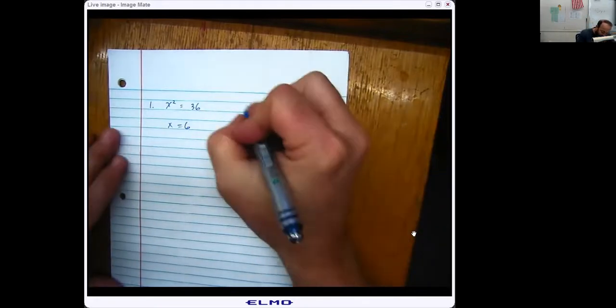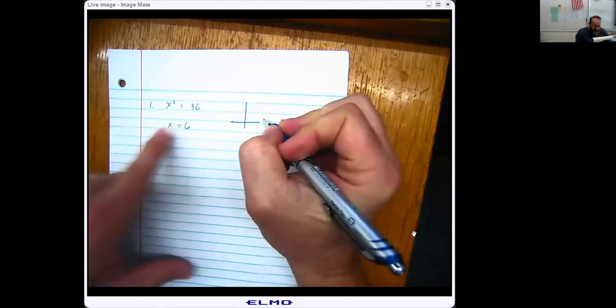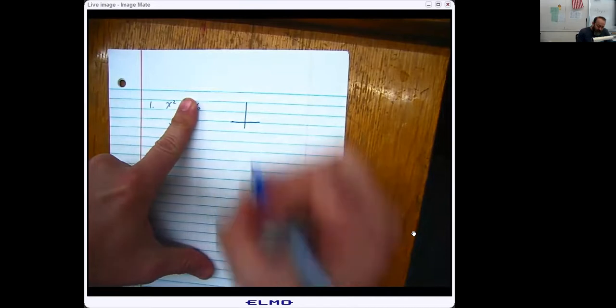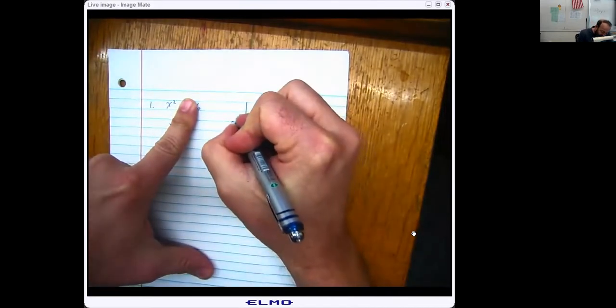But I want to remind you that when we graph parabolas, keep in mind this would be the graph of the parabola x squared, which actually is the easiest parabola that we have. It just looks like this nice, simple little guy. The number 36 is a horizontal line.